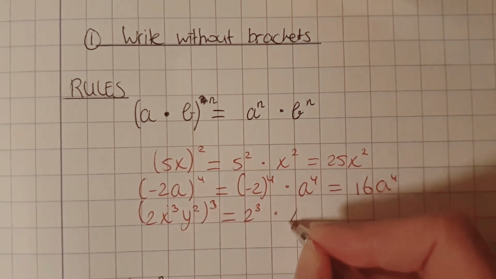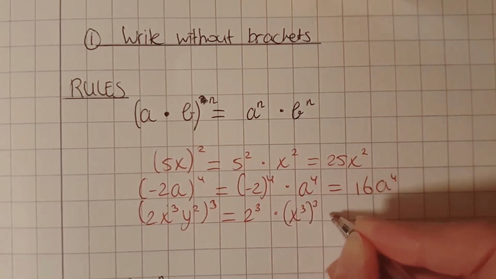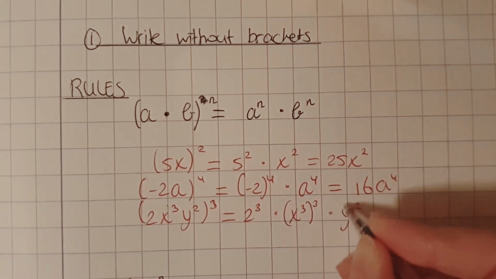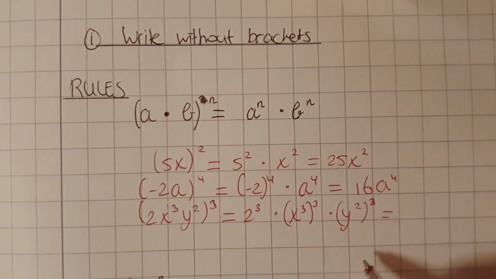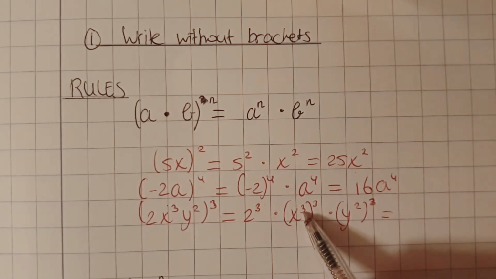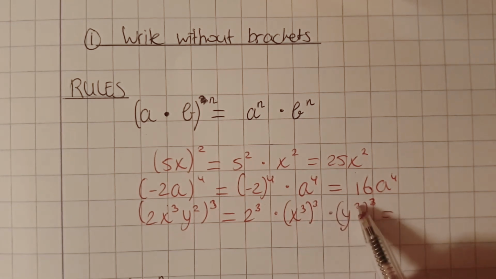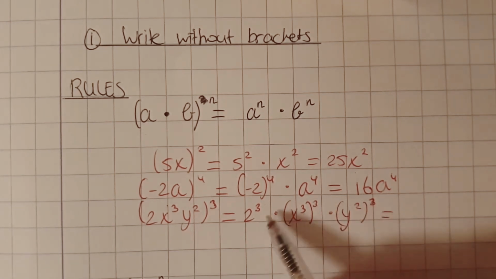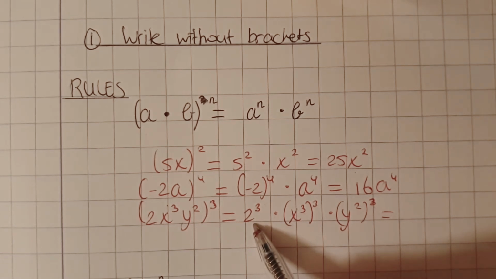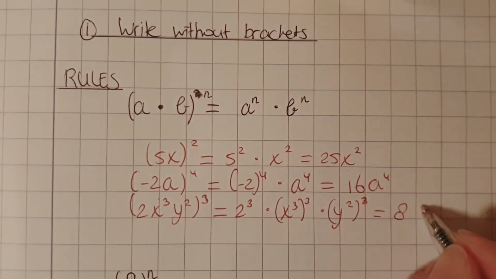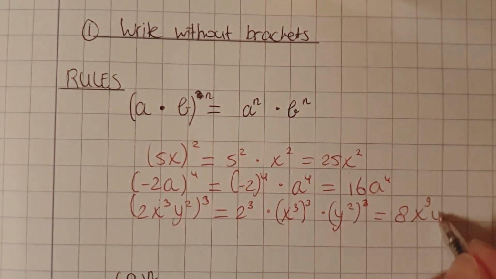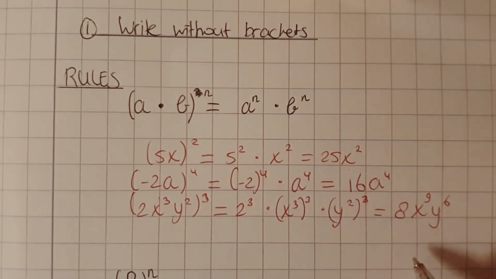So that is x by the power of 3 by the power of 3 times y by the power of 2 by the power of 3. This is a 3. Okay, now do you remember the rule that with this you have to do 3 times 3? And here 2 times 3, so that's important. And of course this one you can simplify as well. So this is 2 times 2 times 2, that will be 8. This is going to be x by the power of 9, and this is y by the power of 6.